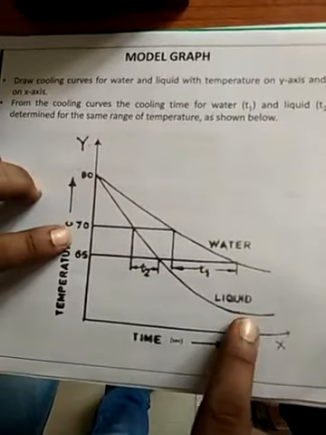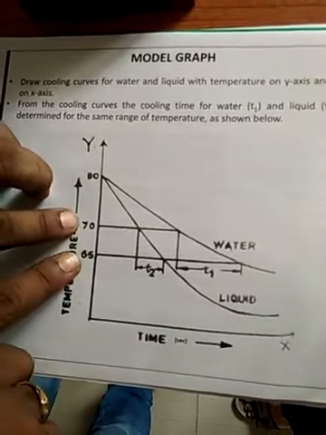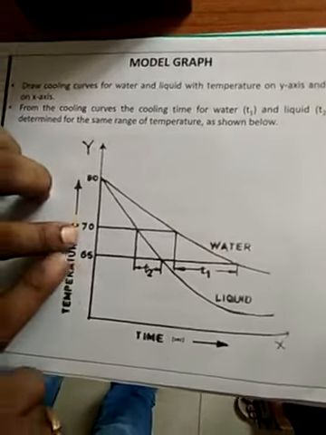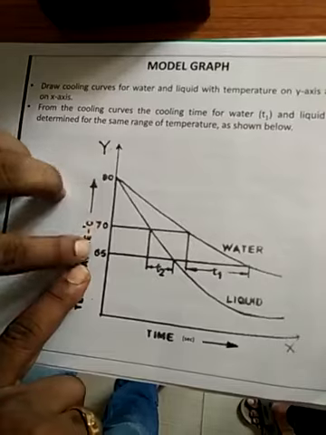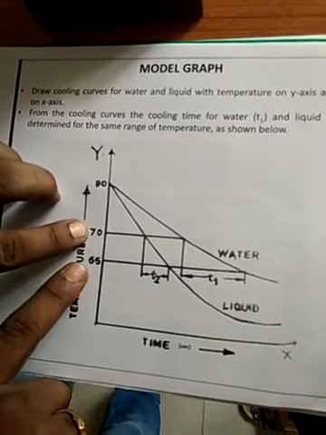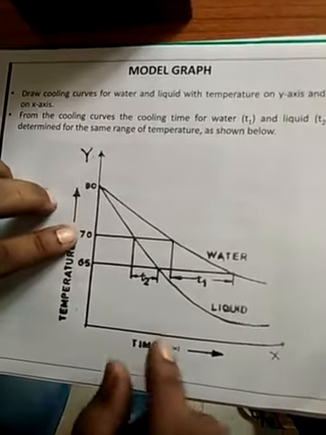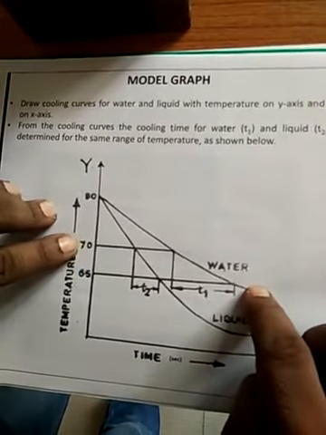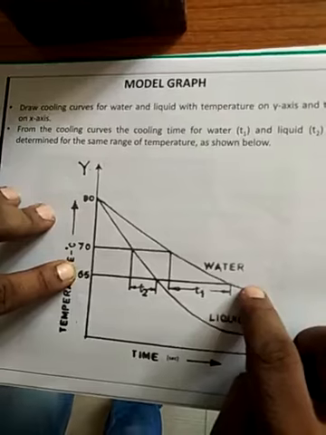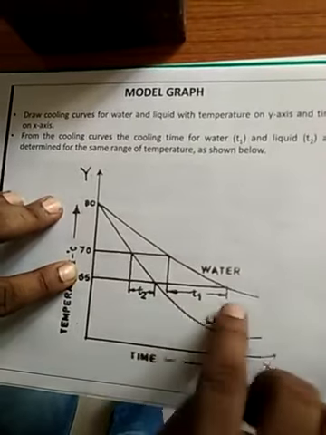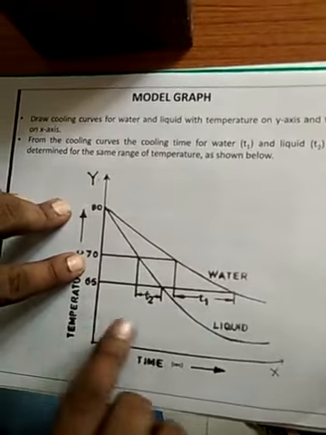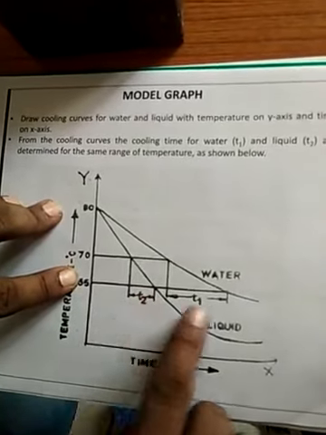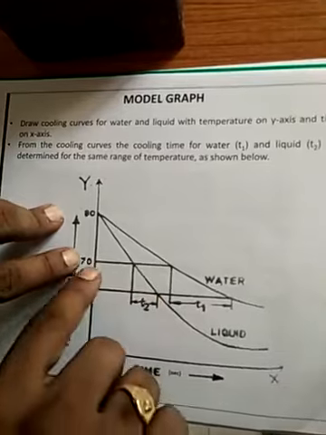Now from these cooling curves, take any two temperatures randomly. On the graph the two temperatures are shown as 70 and 65. We have taken two temperatures, 70 and 65. So you have to measure the time taken for water to cool from 70 degrees centigrade to 65 degrees centigrade. That is measured as T1. And similarly, for oil to cool from 70 to 65 degrees centigrade, what is the time taken? You have to measure it. We can see how we can do it.